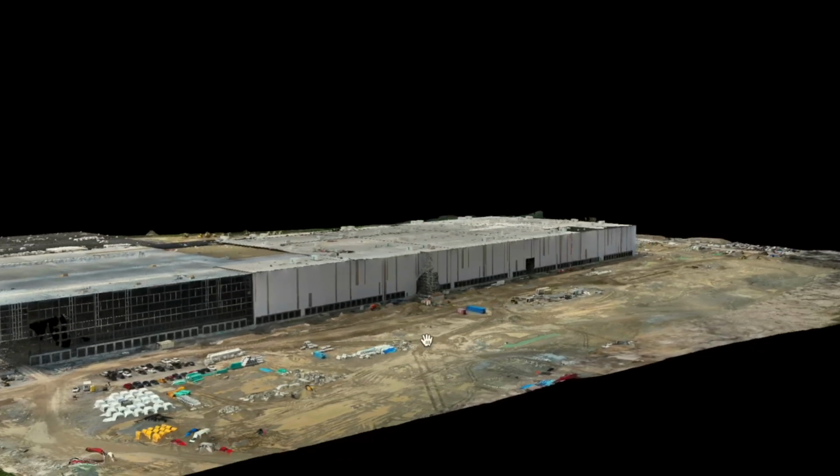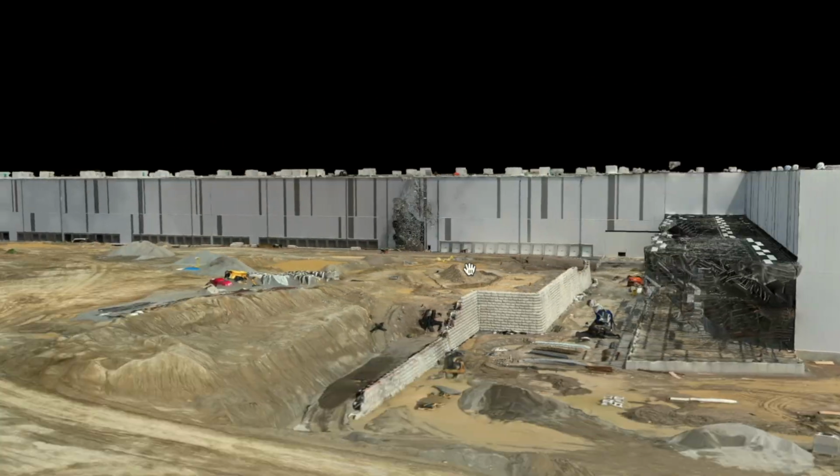This isn't drone footage, this is data. And this isn't the future of drones in construction, this is now.